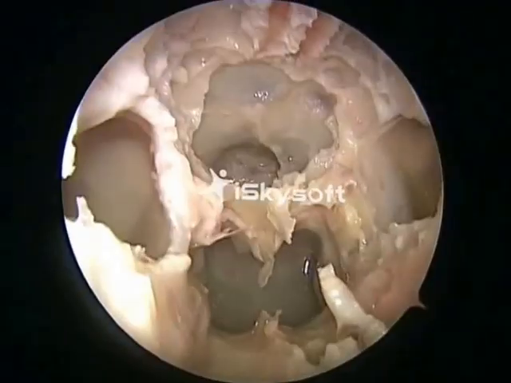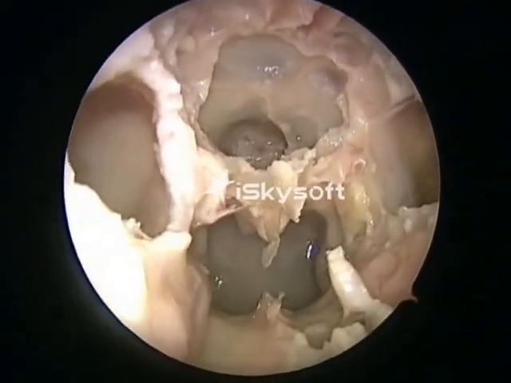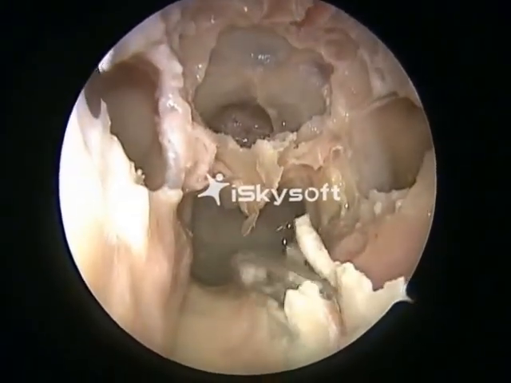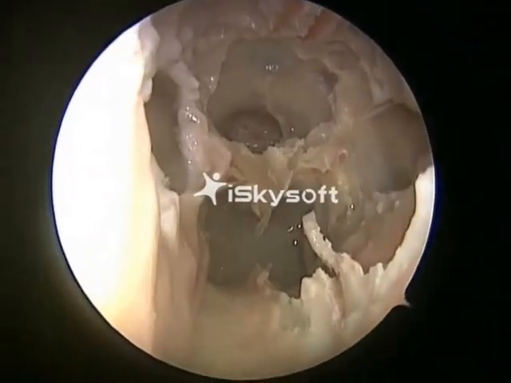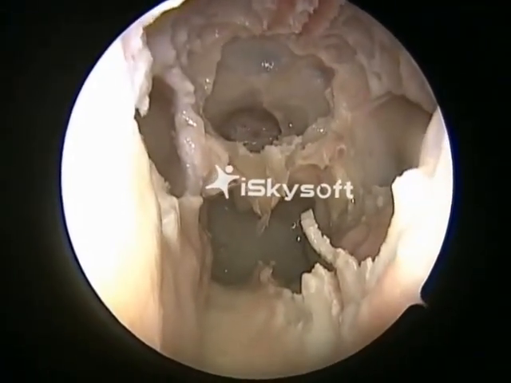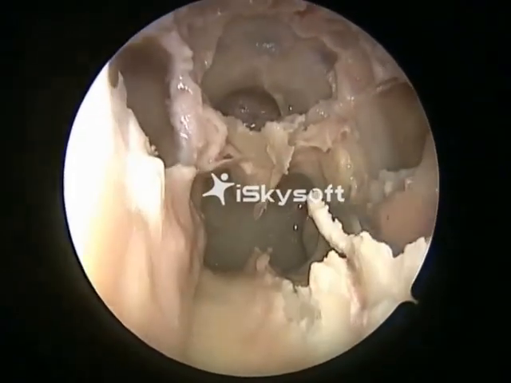And this is very essential for transclival approach. It has to be taken till the roof of the soft palate. It should be reduced flush till the floor.